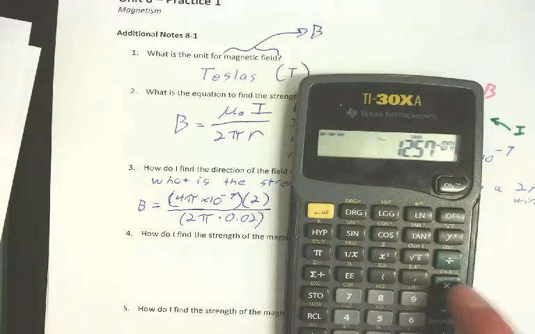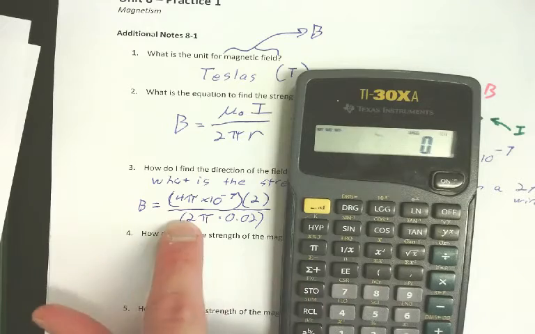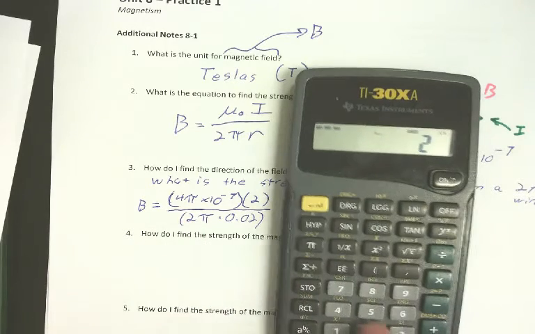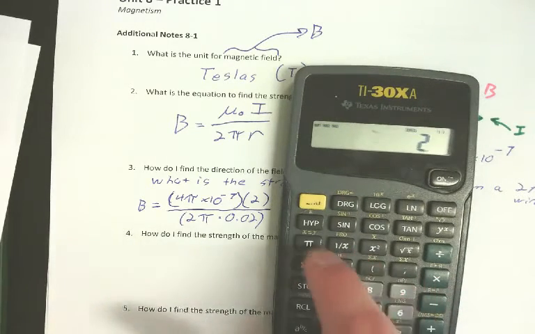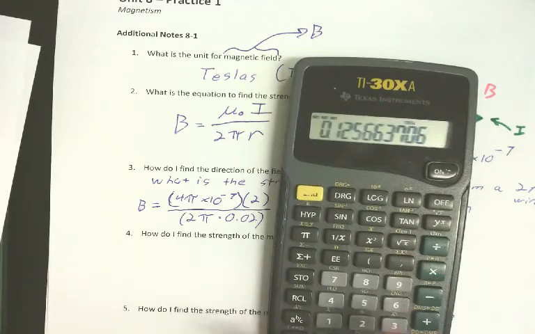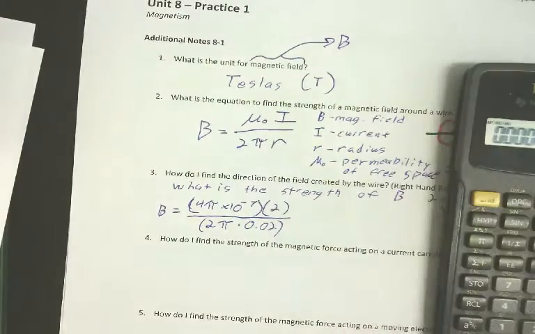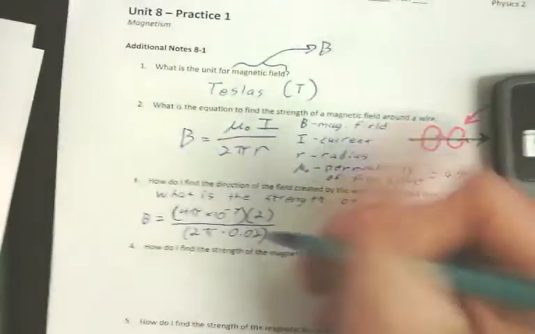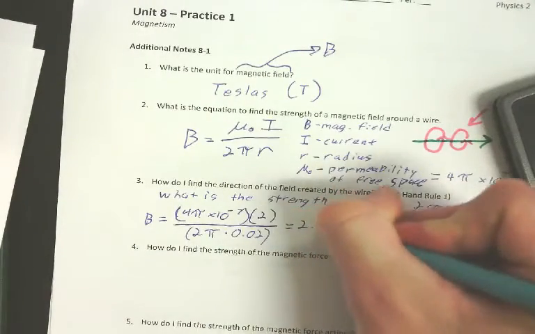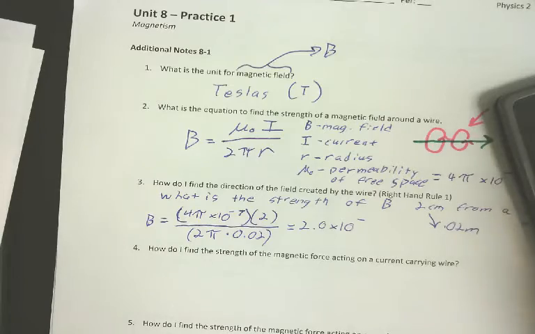Multiply that by 2. And now divide it by 2 pi r. So 2 times pi times 0.02. So that would be my magnetic field. My magnetic field would be 2.0 times 10 to the negative 5.